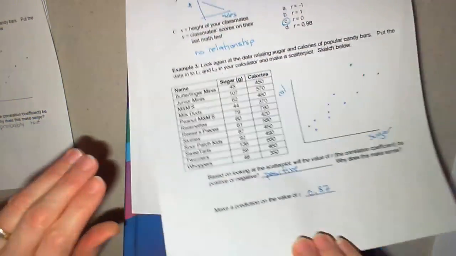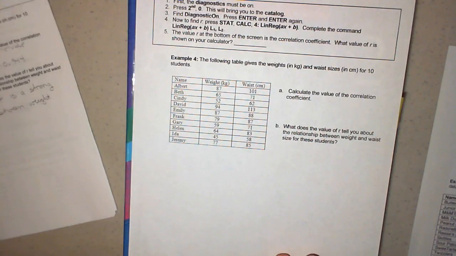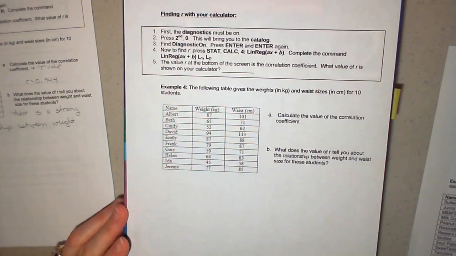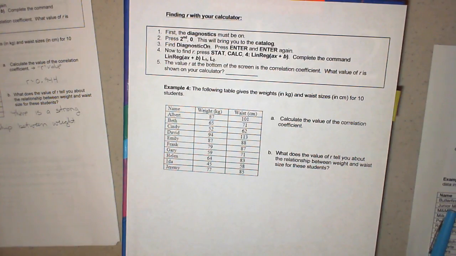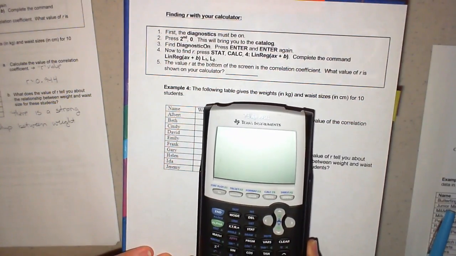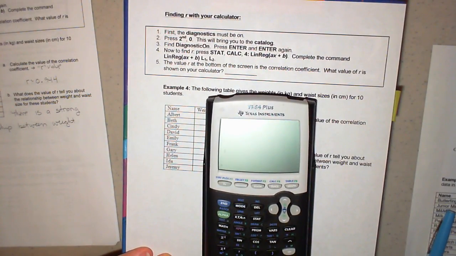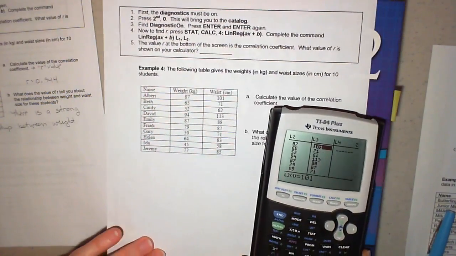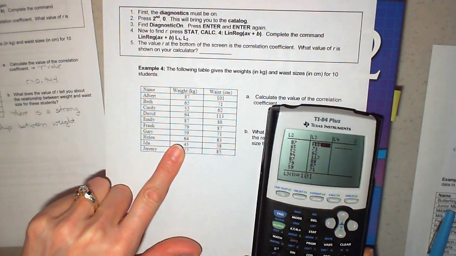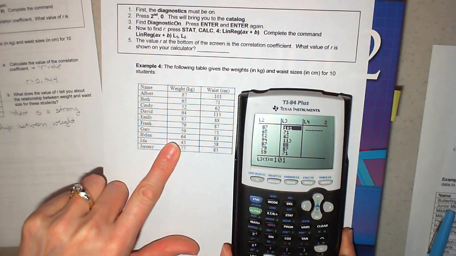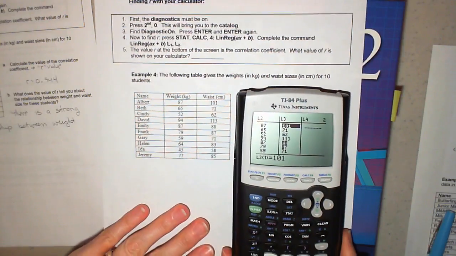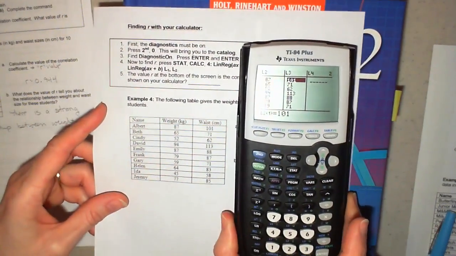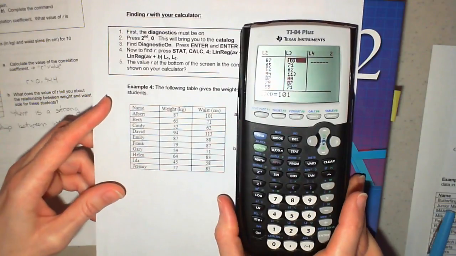Okay? All right, now what we want to do last of all is show you how we have our calculator find the R value for us so that we're not just looking at the scatter plot and guessing. So I'm hoping this shows up okay. Now what you're going to want to do is pause the video and put this data into your columns like I have done here into L1 and L2. And then I'll just walk through these steps here that are in your notes and show you on the calculator.